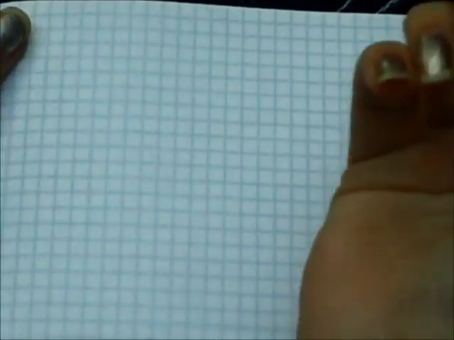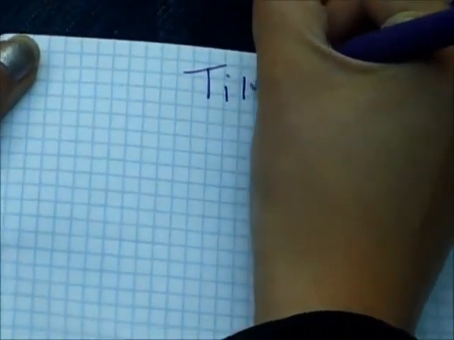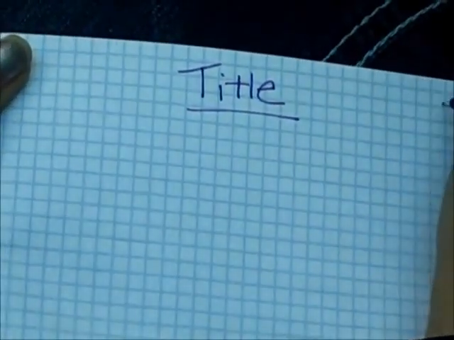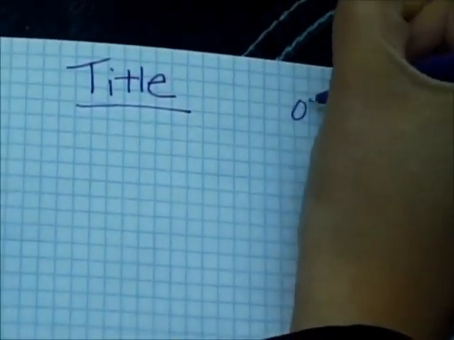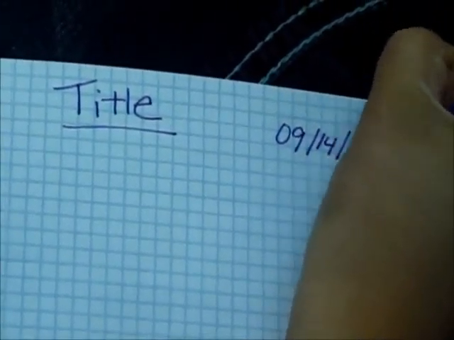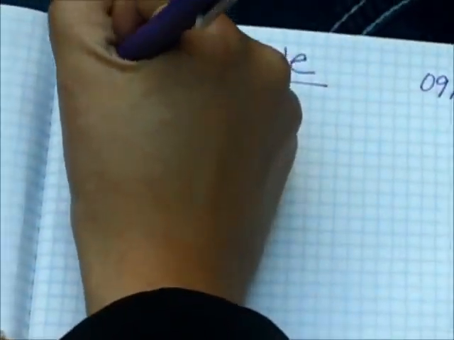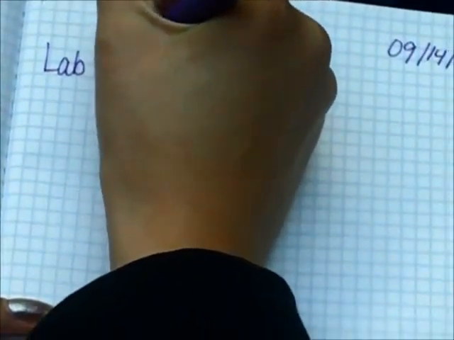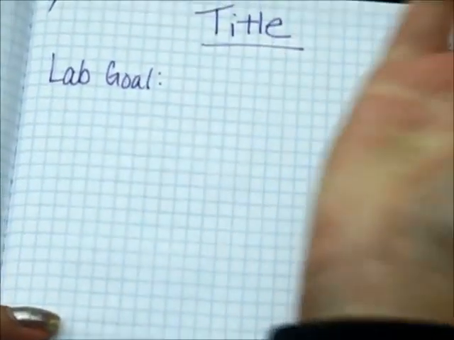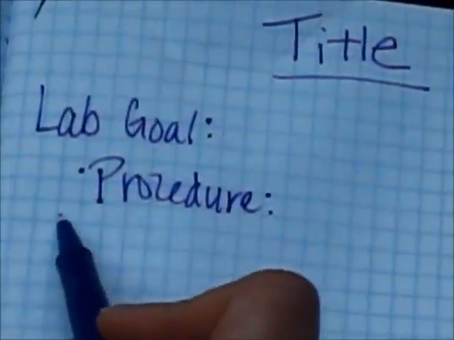So for the beginning of the lab write-up, we need the title right up here. And then we also need the date up here on the right-hand corner. Next, we need the lab goal, because of course we need to know why we're doing the lab. Right under the lab goal, we need the procedure.